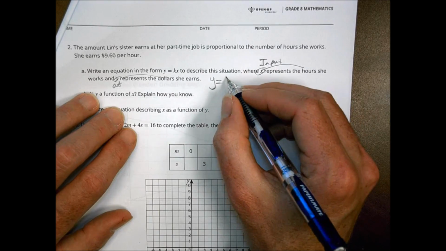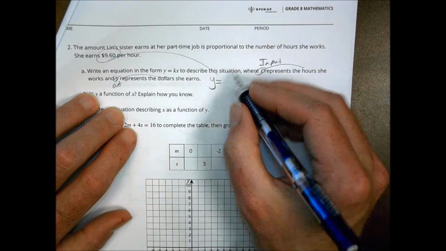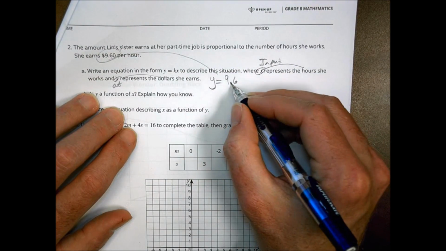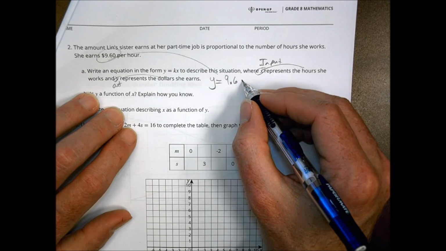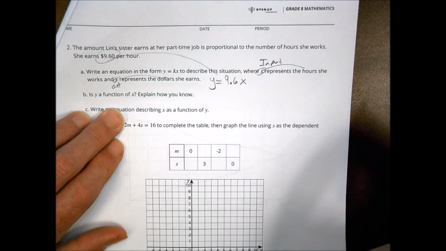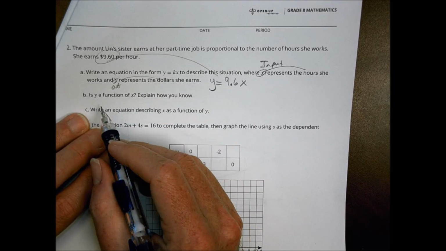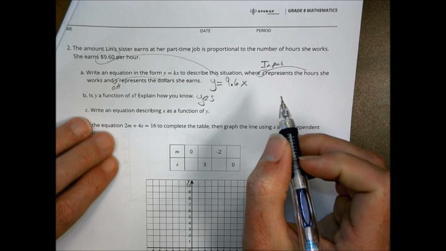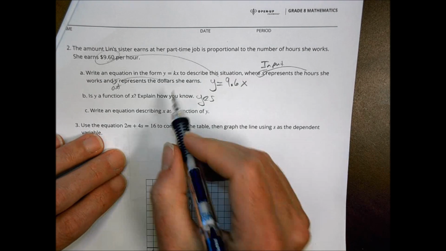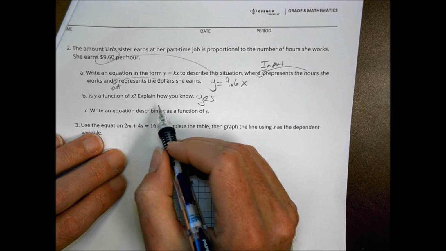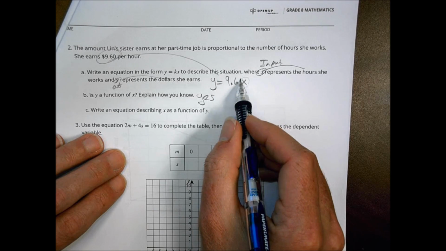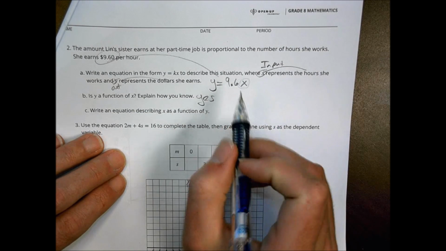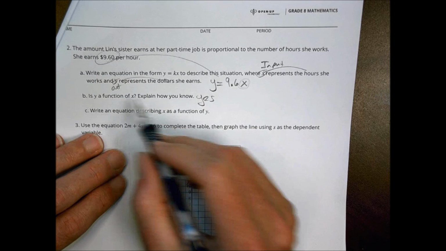Now the rate she's working is $9.60 per every hour. In our case here, our hours is x. Is y a function of x? We would definitely say yes, it is. Okay, and the reason for that is the amount she earns is going to depend on the amount of hours that she works. That's what makes it a function there. So y is a function of x.